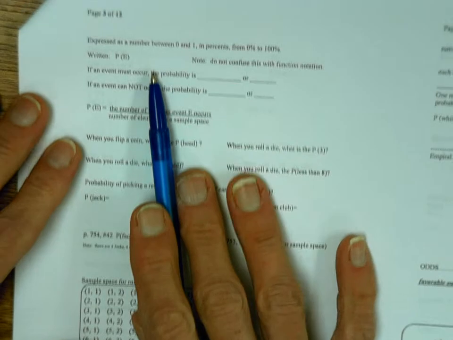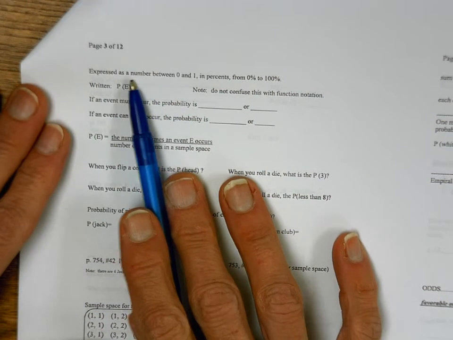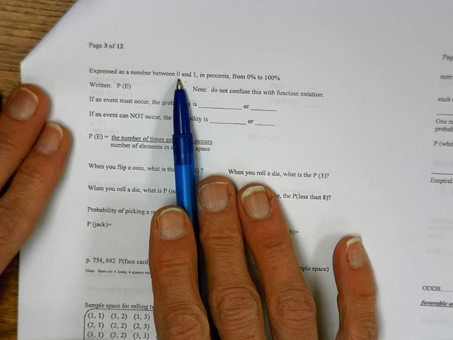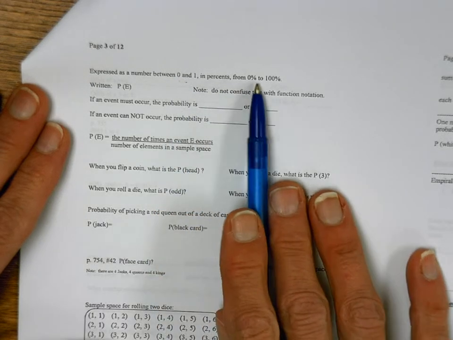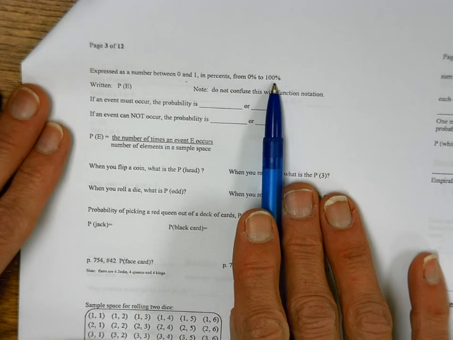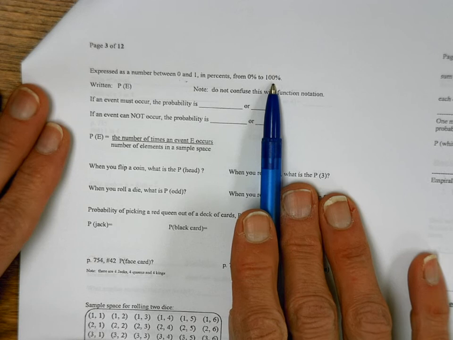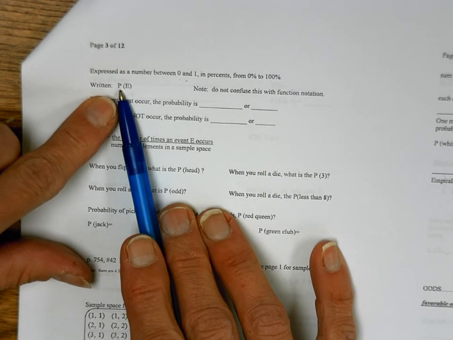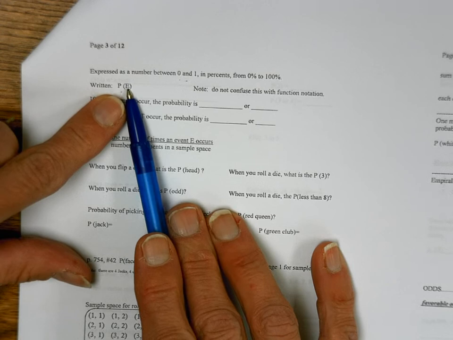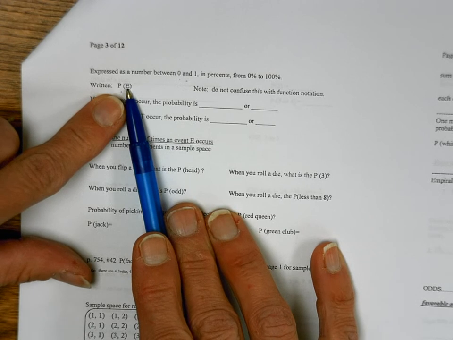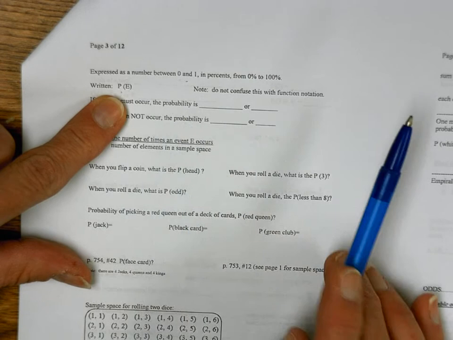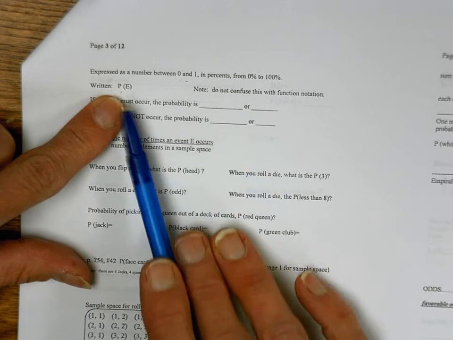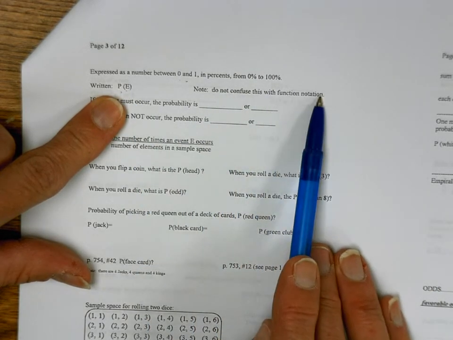Okay, now probability is expressed as a number between 0 and 1 or in percents from 0% to 100%, and I would highlight that. Now we write probabilities like this. We put the letter P and then E stands for the event. So on the previous page the event was my birthday. Okay? Now you got to be careful. People want to confuse this with function notation all the time, and don't do that.